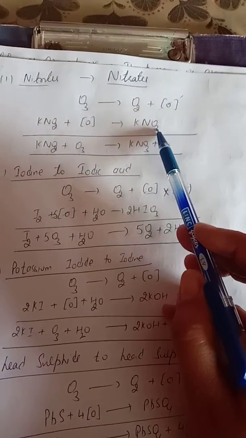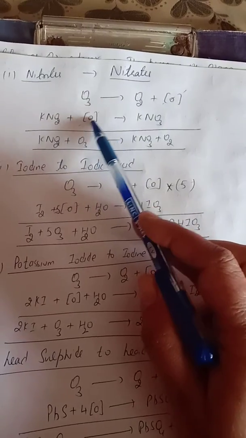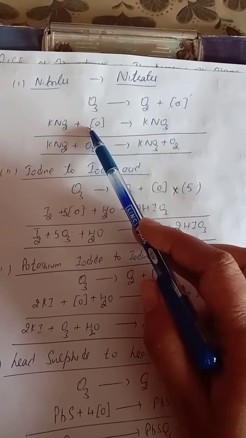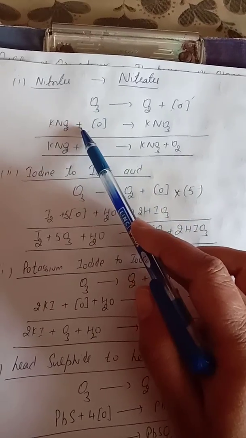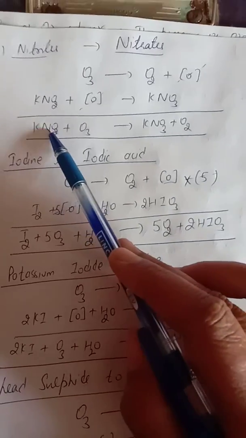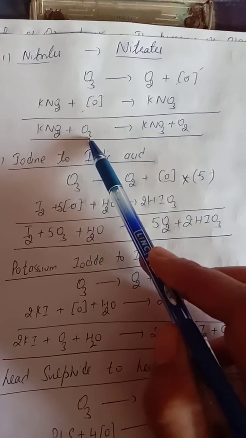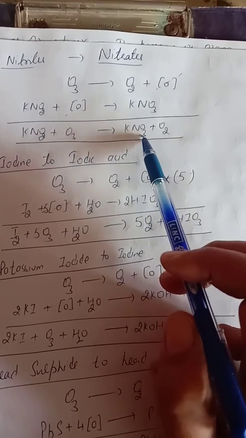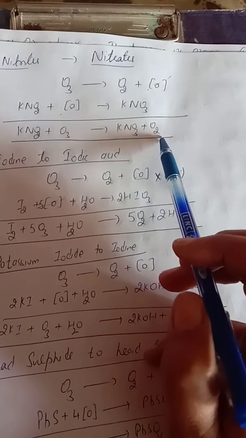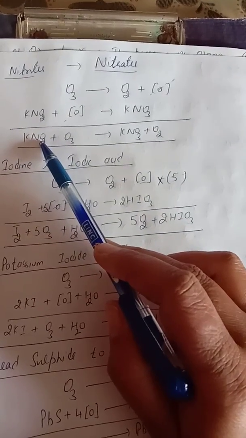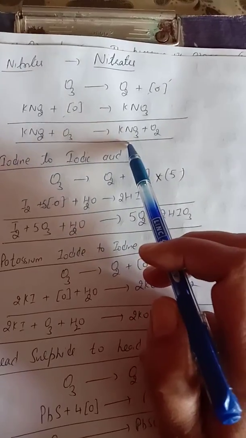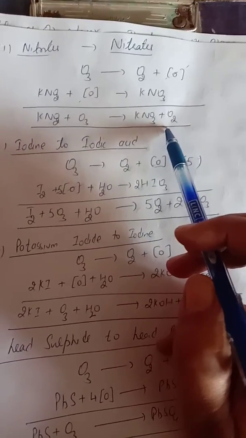We'll combine these two reactions, the nascent oxygen will cancel out, to give us potassium nitrate plus oxygen. So this one is nitrite plus ozone to give us potassium nitrate plus oxygen.